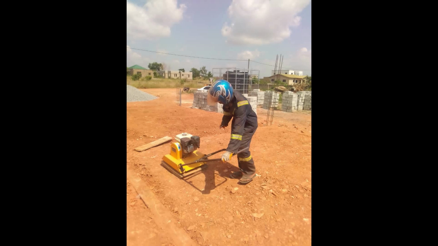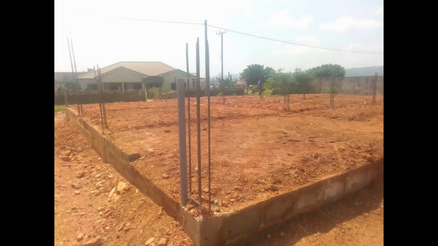Remember that the hardcore laterite needs to be solid. No air pockets. Solid before you do the concrete on top.